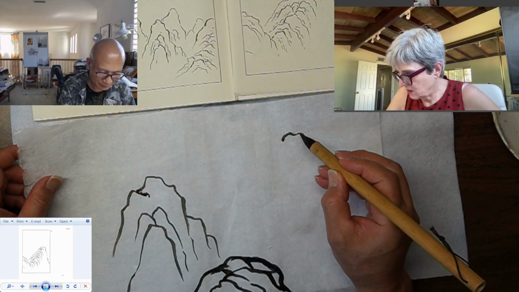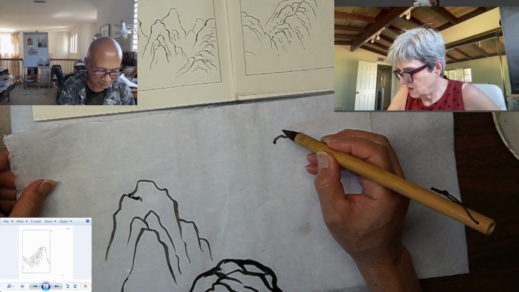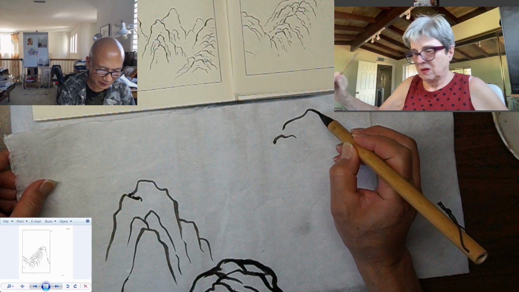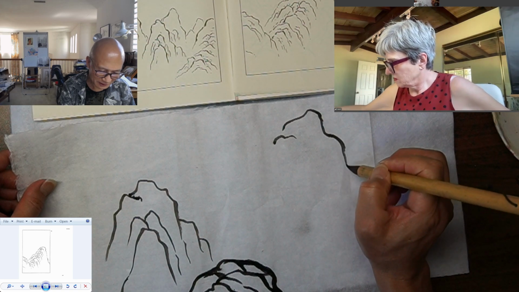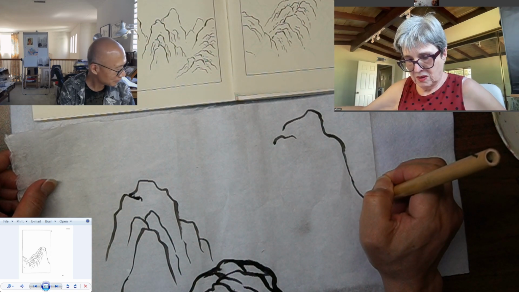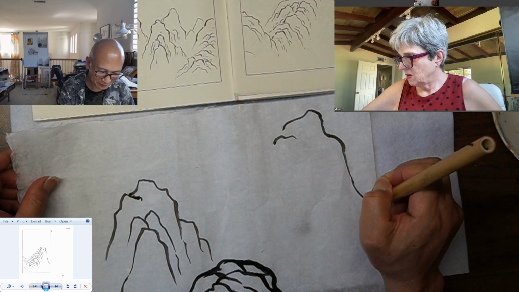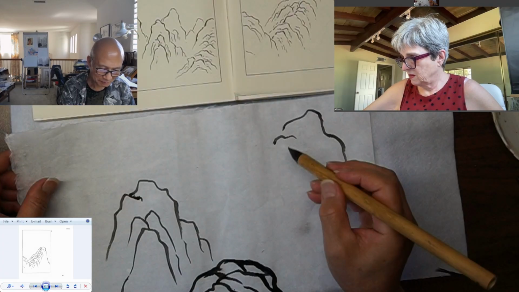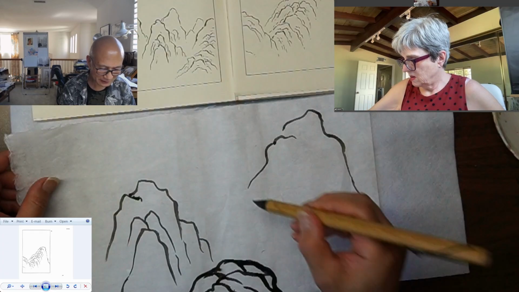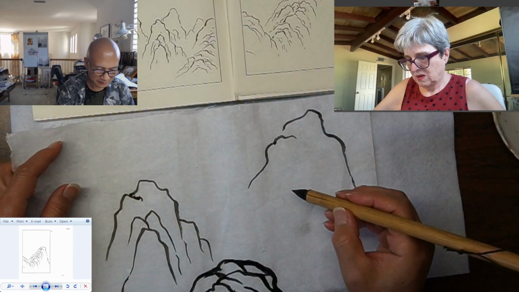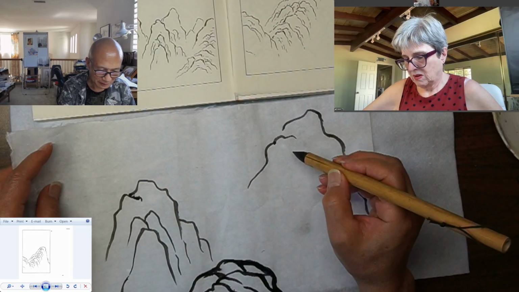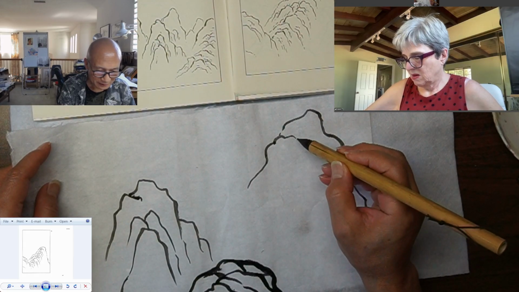Okay. I think to maximize that, I go all the way up, and this is what is called the parasol. Yeah, this is the parasol, and the dragon veins.